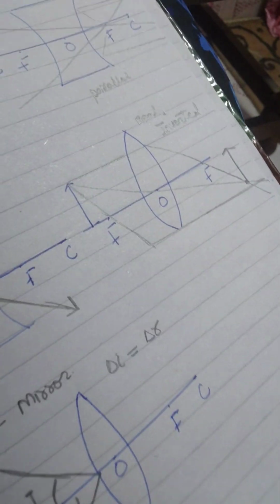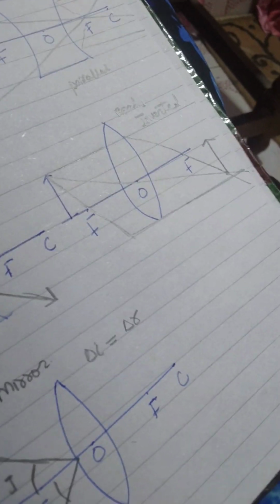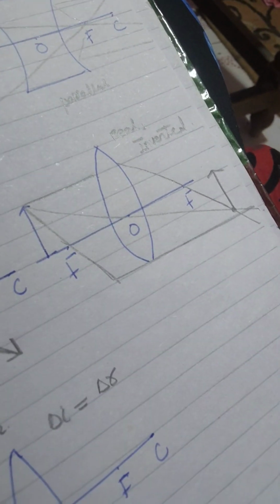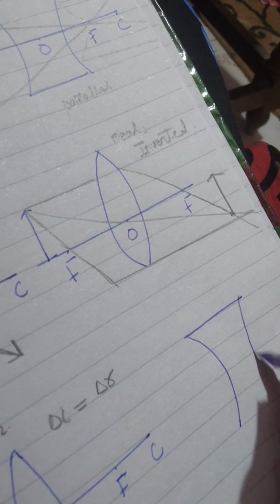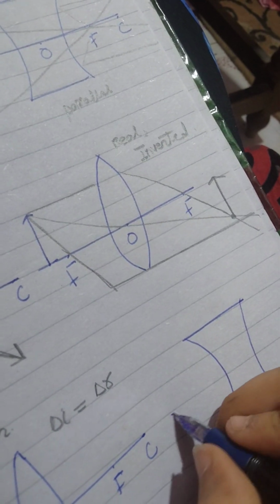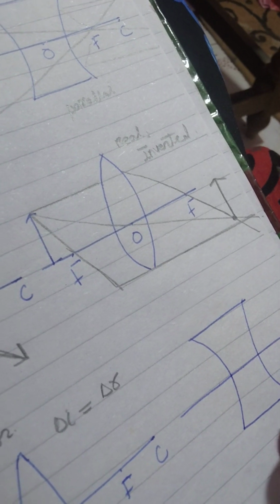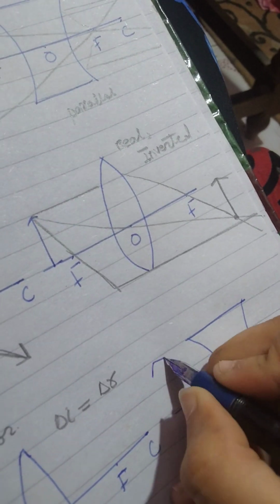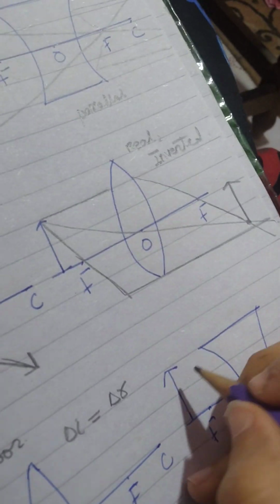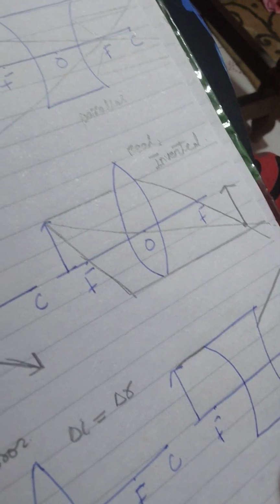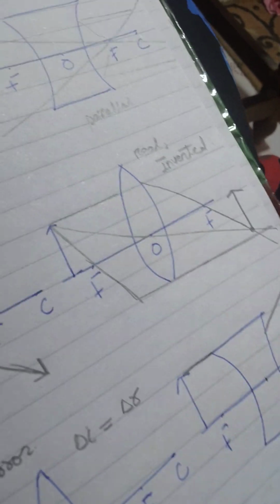Now let us look at the example of the concave lens. This is our focus, this is a focus, and the object is placed before the focus. When there is a parallel beam of light, it basically diverges from the optical center.